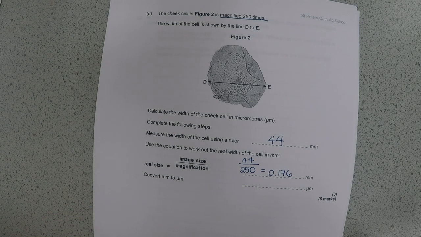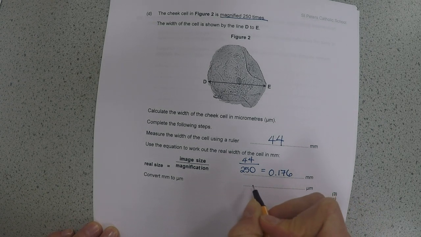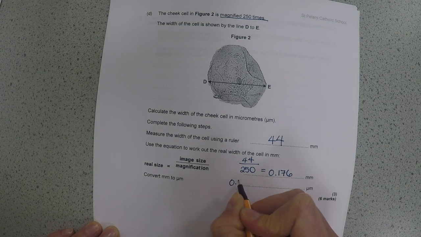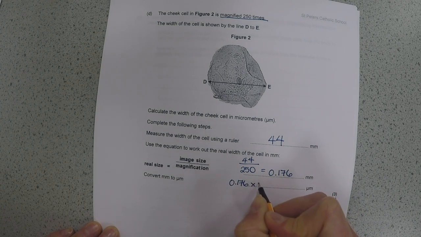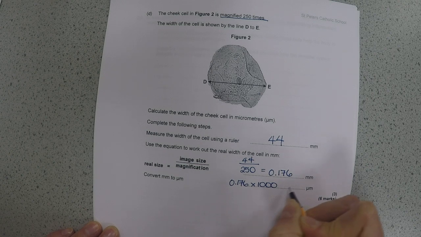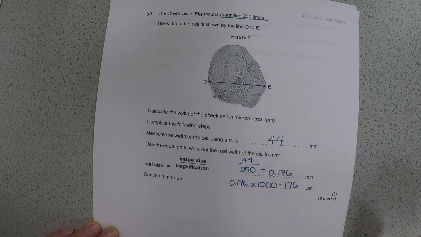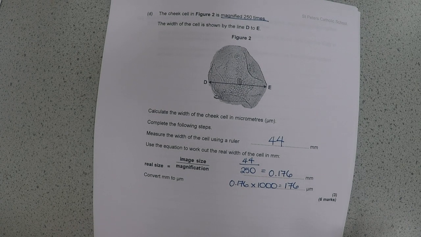The last part of the question then asks you to convert from millimeters to micrometers. And because there are 1,000 micrometers in 1 millimeter, we need to times our answer by 1,000. So 0.176 times 1,000 gives us the answer of 176 micrometers, and that's what you needed for the full marks.